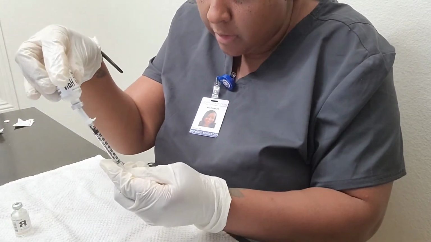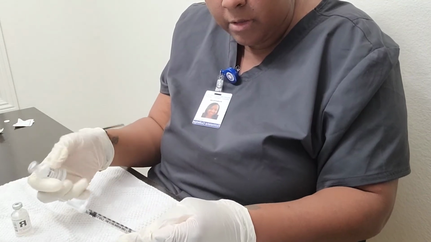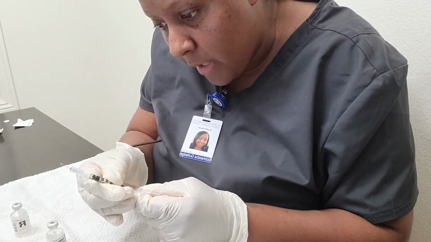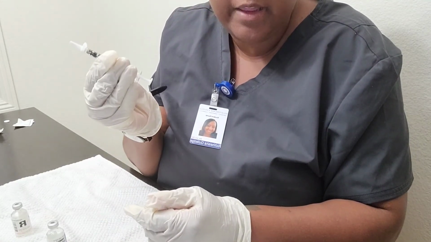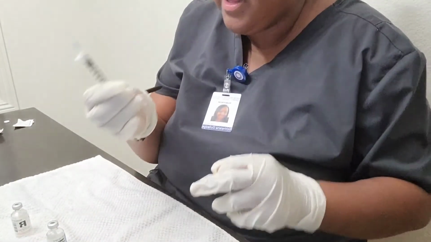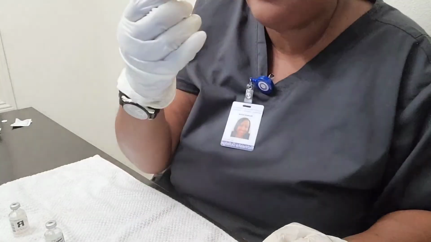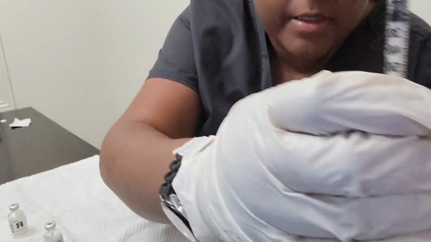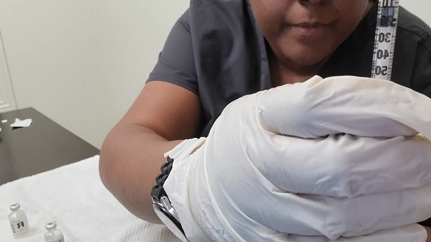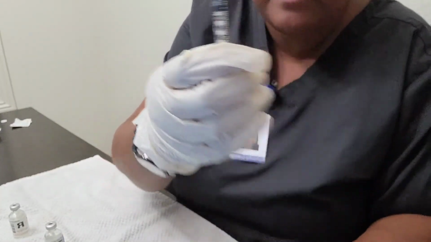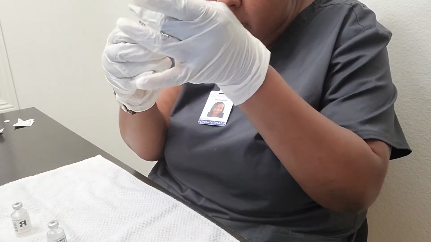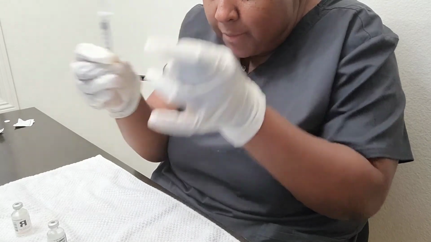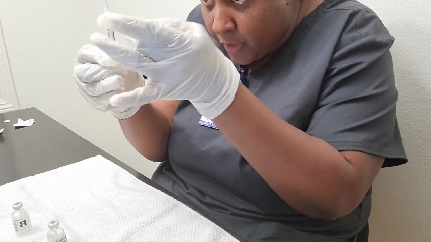And we're going to pull out, and we have a total of 12 units in the syringe. I will go ahead and tap it to remove any air bubbles, and I will do that each time that I remove the syringe.